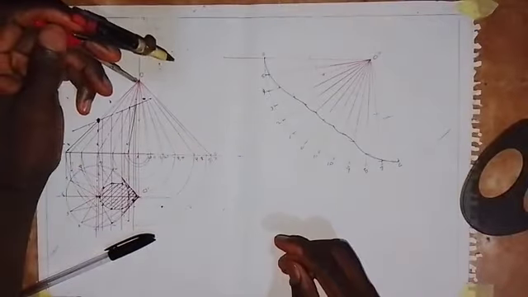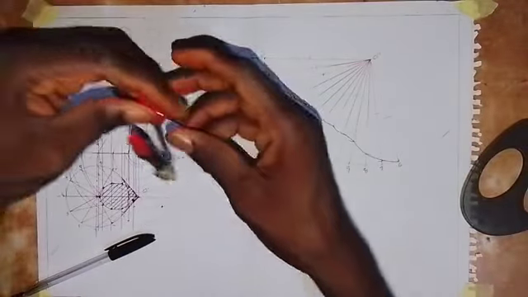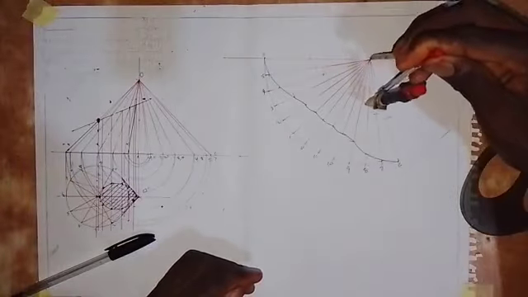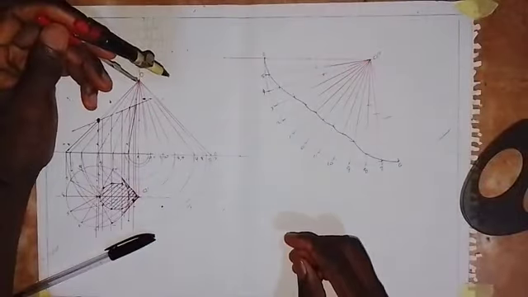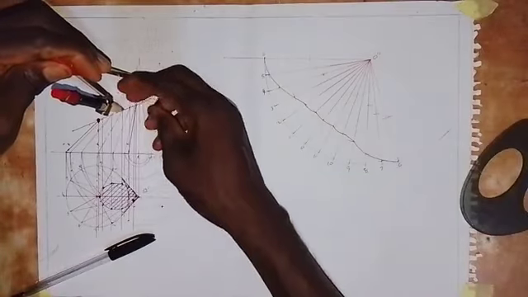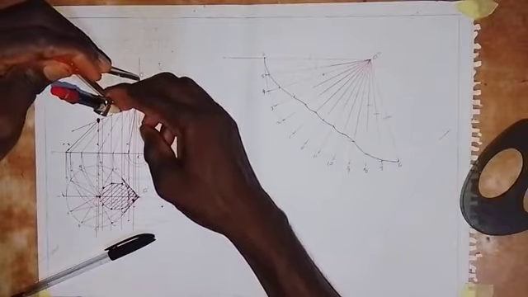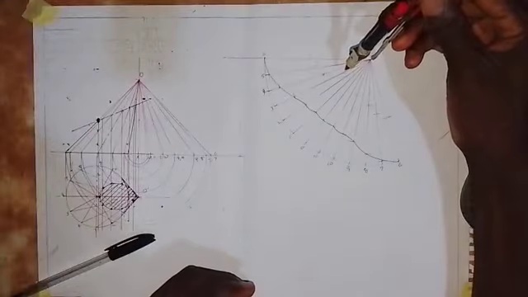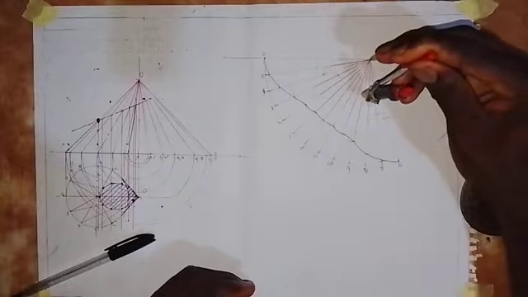Then for 4, 8, take this distance from here to here. So this is for 4 and 8. Okay, so we have this. Then for 3, 9, we have this point for 3 and 9. Putting the pinpoint here, we make an arc on 3, we make an arc on 9.